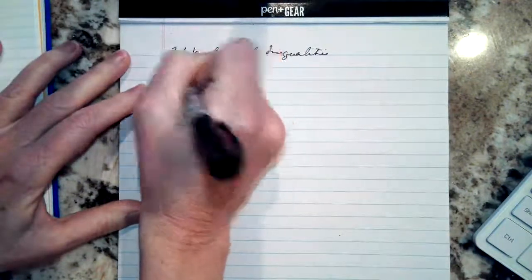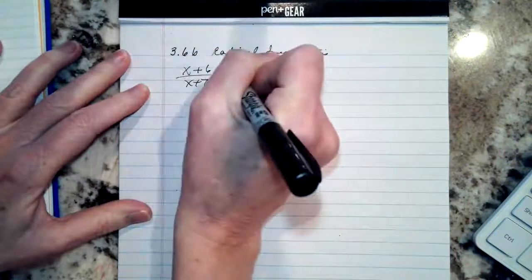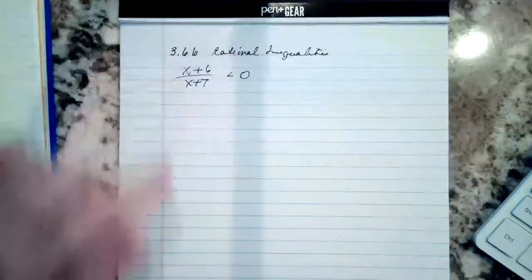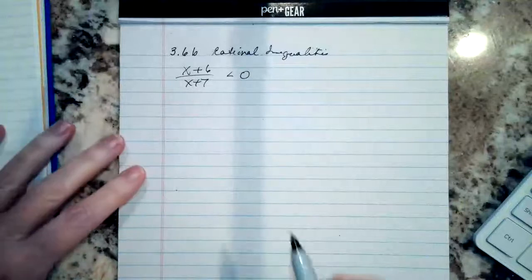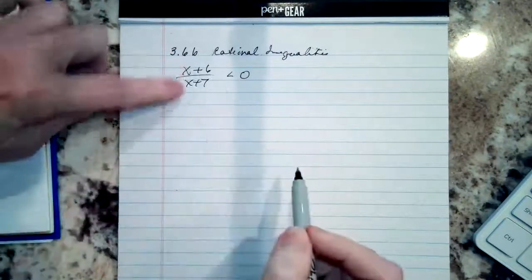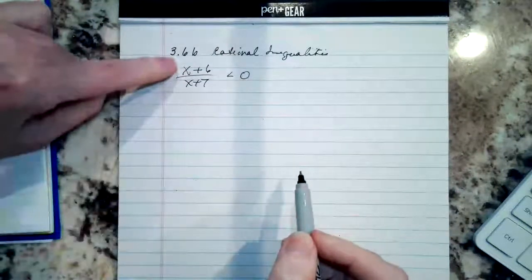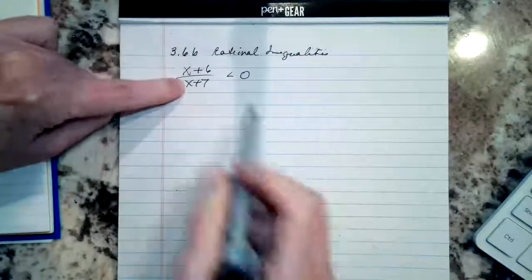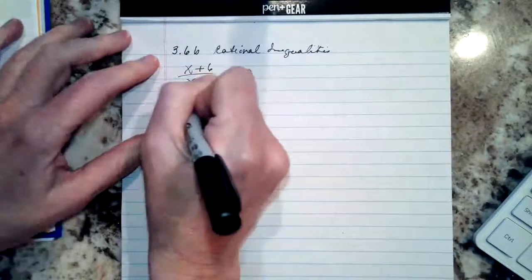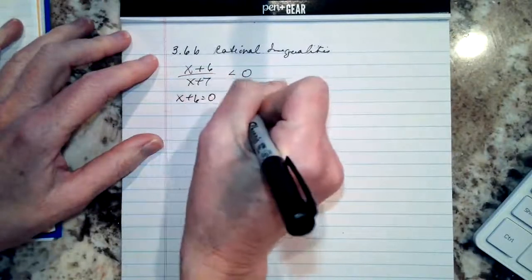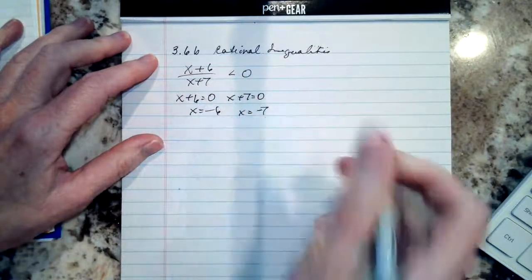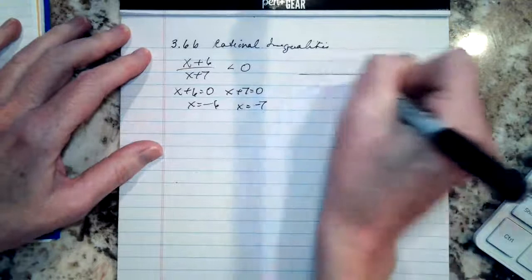Okay, so let's look at x plus 6 over x plus 7 is less than 0. We've got 2 different things going on. We're going to be looking at the number line just like we were before. Even though this makes a ratio, a rational inequality, there's a ratio going on in there, and we've got an inequality. Even though they're not next to each other, we're still going to look for goalposts based on setting them equal to 0. So x is -6 and x is -7.